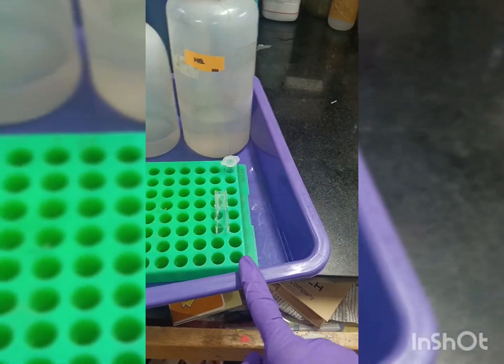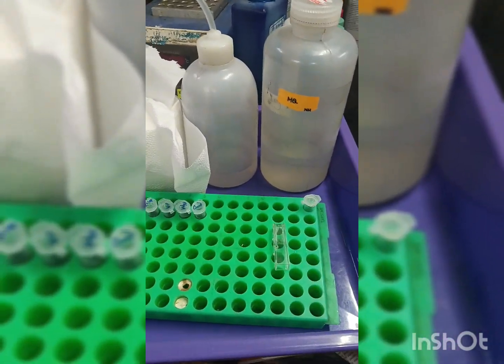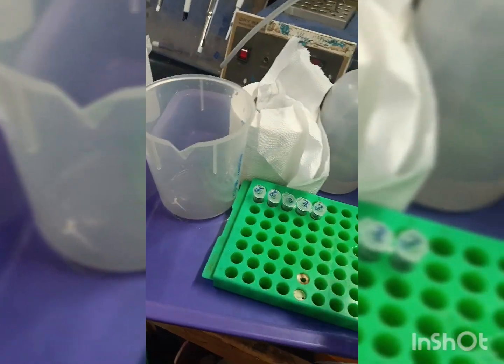For measurement, I need the protein sample and I need the cuvette. This is the cuvette. Make sure it's cleaned properly with alcohol and water. I need Milli-Q water, alcohol, tissue paper, and for discarding the waste water, I need one beaker.